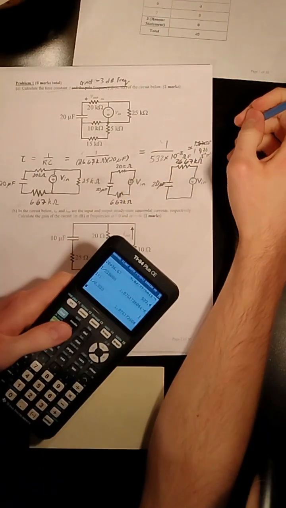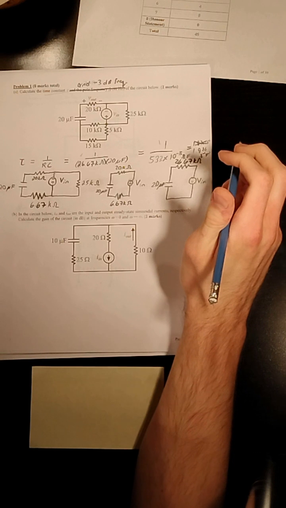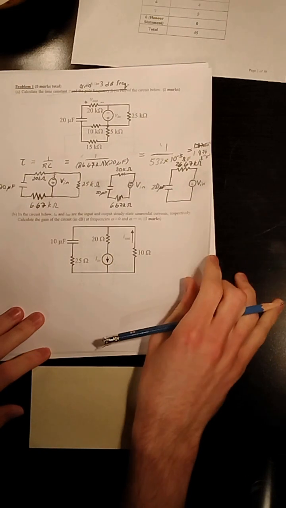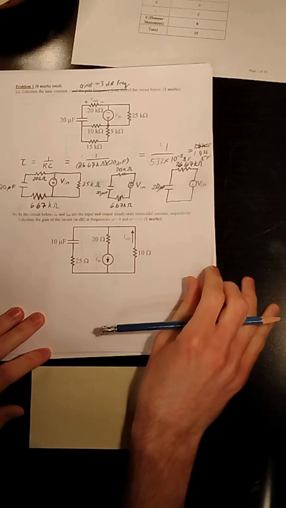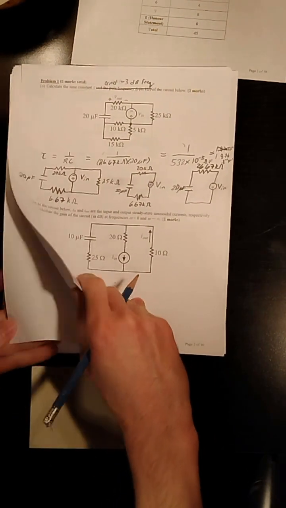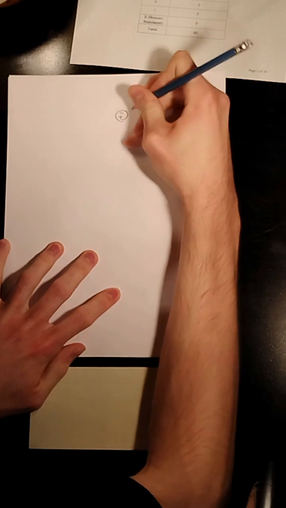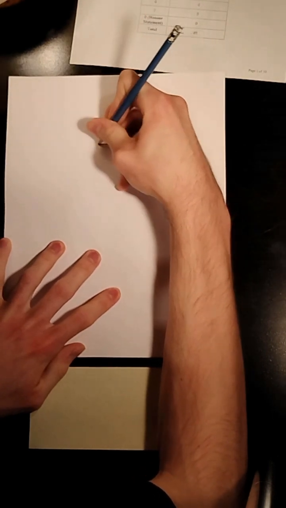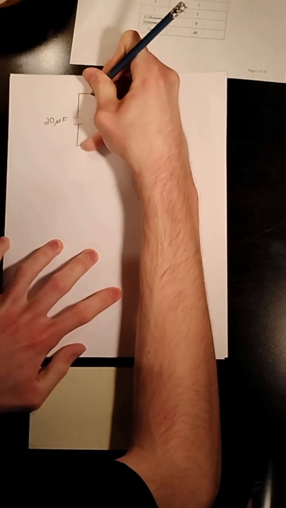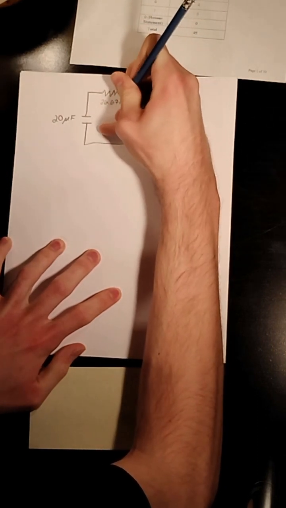Now, if you want to find the negative 3 dB frequency, you can still use this circuit. However, and I will do this on a separate blank piece of paper, I will probably have to redraw it in this case. That's okay. What we have is our minus Vn, and then we have our 20 microfarad capacitor, and then we have a 26.67 kilo ohm resistor.